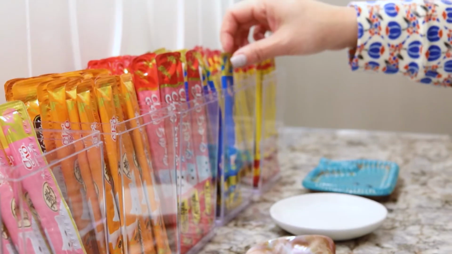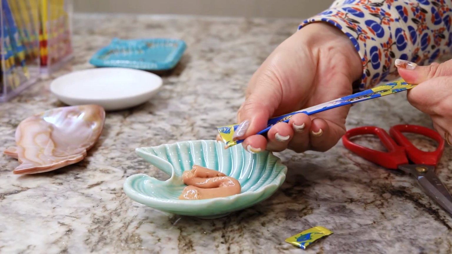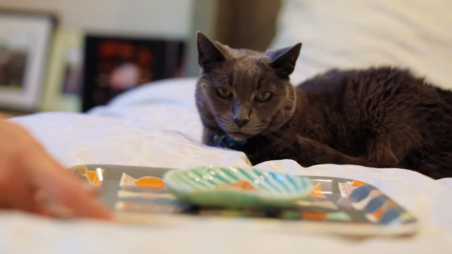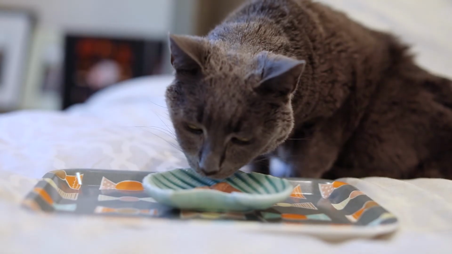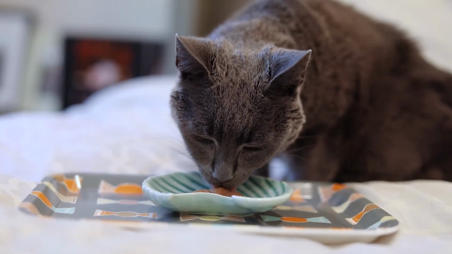I give little cat treat snacks to anyone who has a cat or who has access to a cat. These are special wet food treats from Japan, only wet food that my cat will eat. So I figure if my cat likes it, maybe other people's cats will like it too. So those are my best tips for running a really successful Facebook fundraiser.